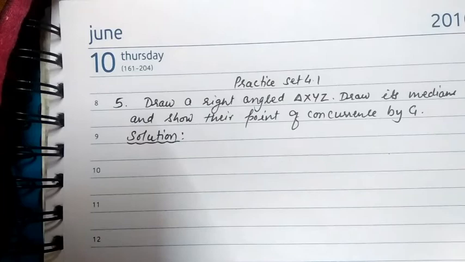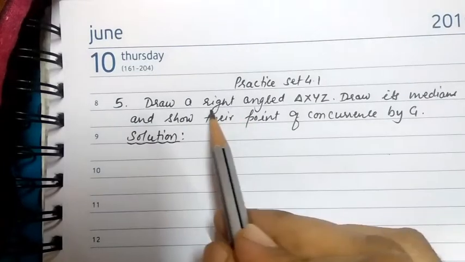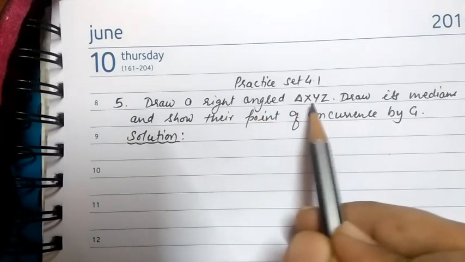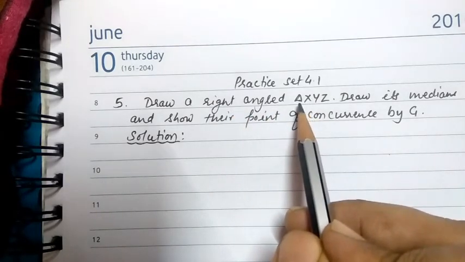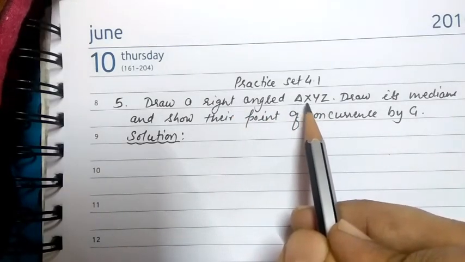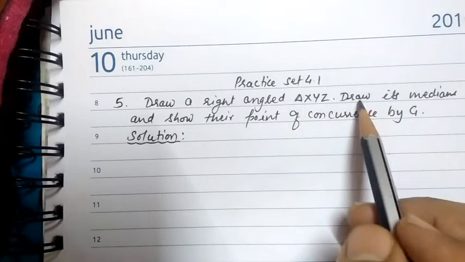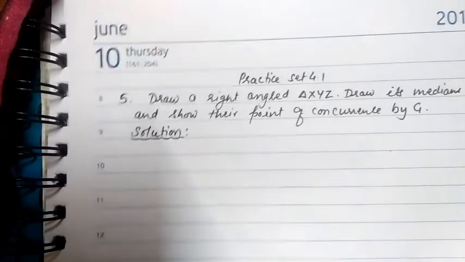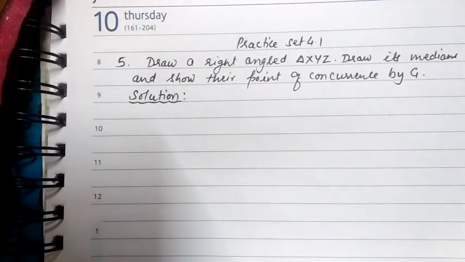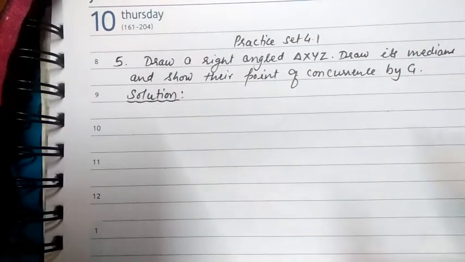Okay. So again our first step is to draw a right angle triangle. Right angle triangle means one of the angles must be a right angle, that is 90 degrees. Then we will draw its median. We have already done one sum where we constructed the median. For a median you need the midpoint of the opposite side of the vertex. For that you have to draw a perpendicular bisector.